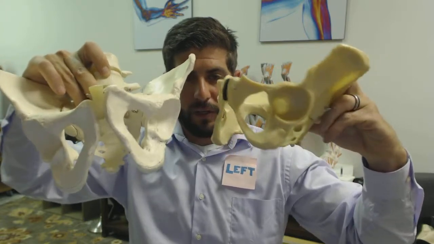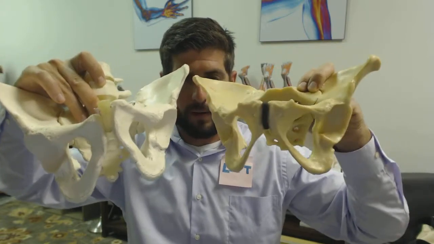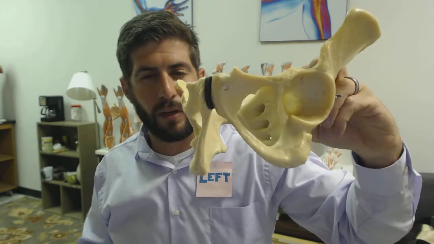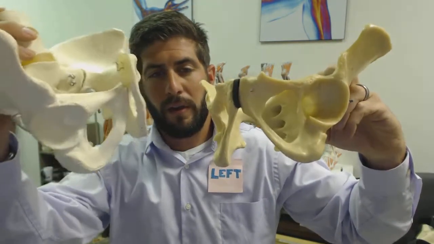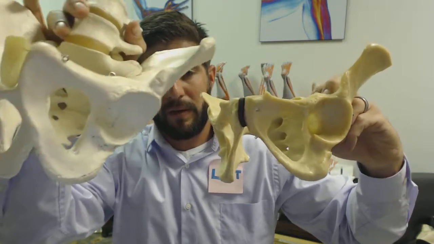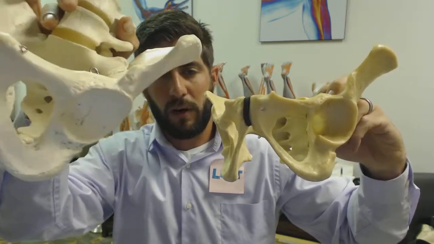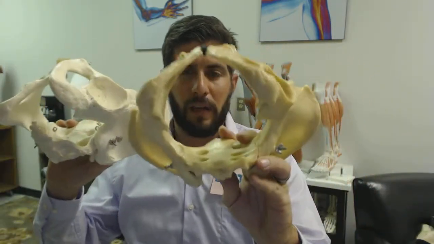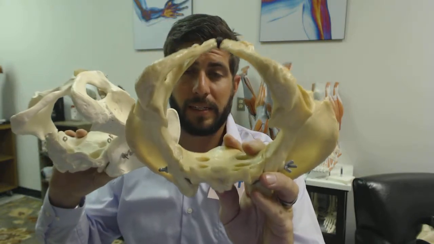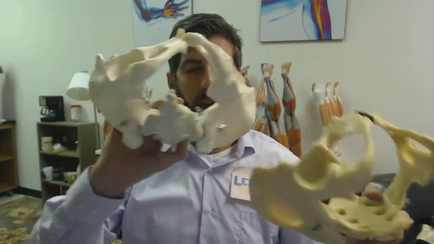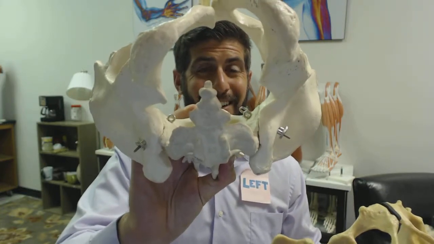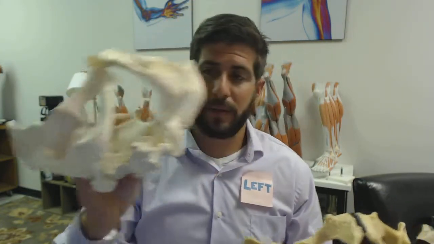The other feature that you can use is the obturator foramen. If you look in the females, it's much rounder and smaller than a male's. Males tend to be much more triangular than a female's. The other features that you can use are, this one actually has the coccyx broken off, but the coccyx in males is going to face much more anterior than a female's.